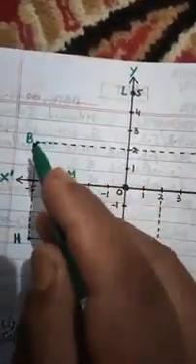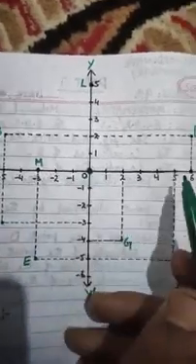Okay, let's start finding the coordinates. We know that the first value is known as abscissa and the second value is known as ordinate. That means we have to find out the abscissa and ordinate of this point. Okay, let's start with the first value. To find out the pair of values, we must start on the x-axis. The first value we have to find on the x-axis.